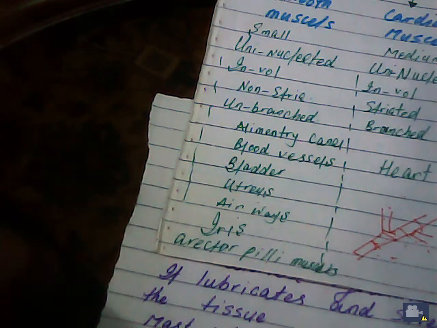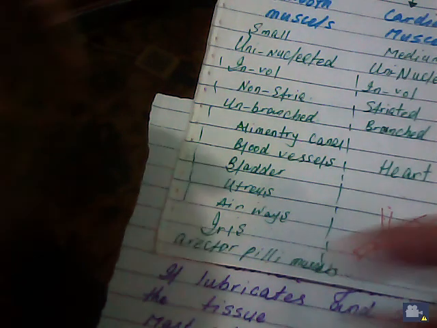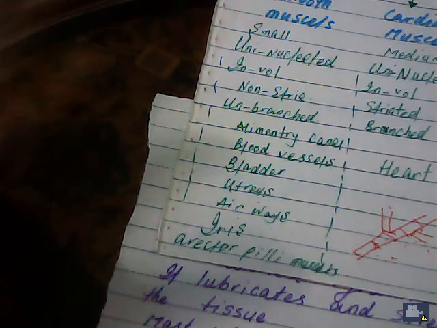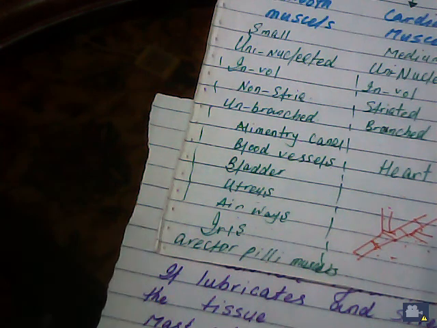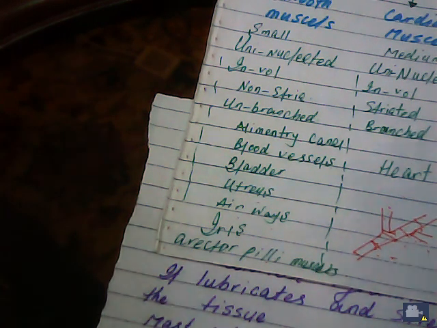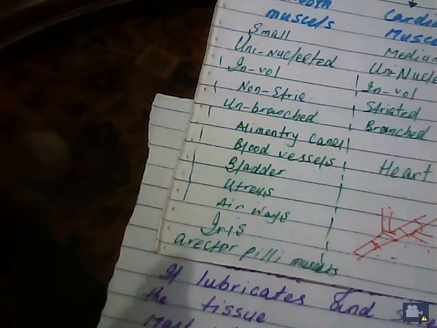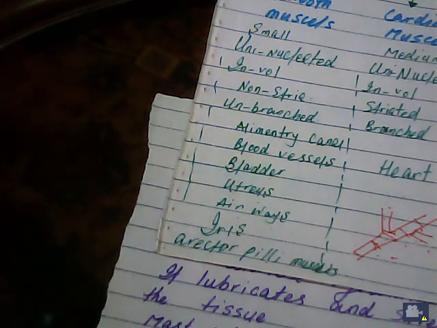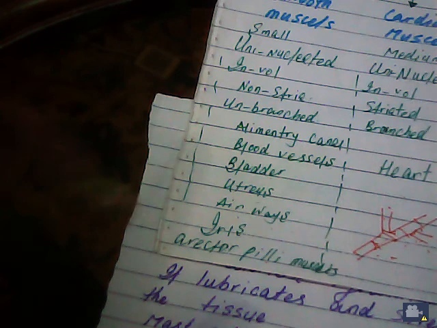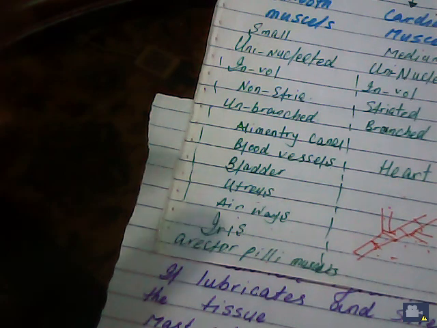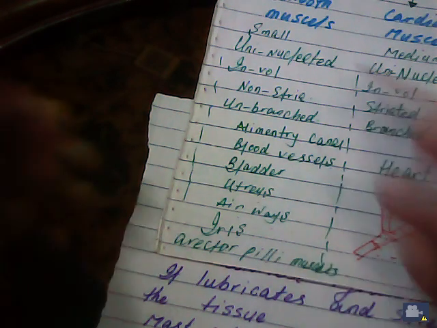The hairs are embedded in muscles called arrector pili muscles. So when somebody is angry, worried, terrified, or cold due to a severe environment or some situation, the hair on the skin will stand up. So this is also due to smooth muscles.